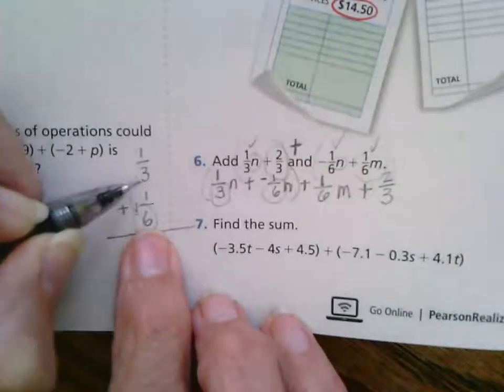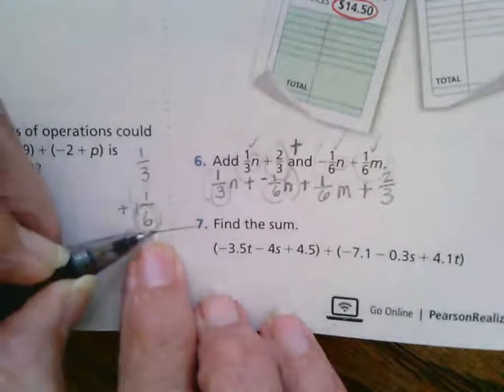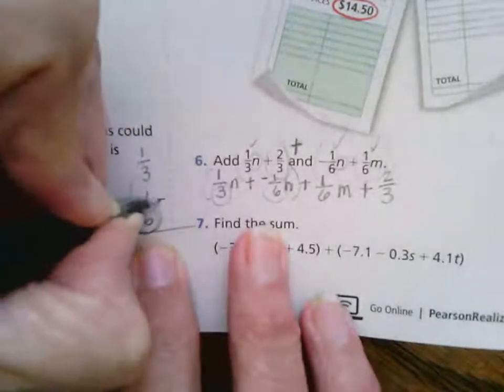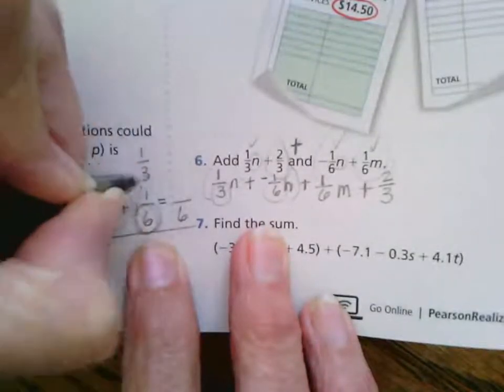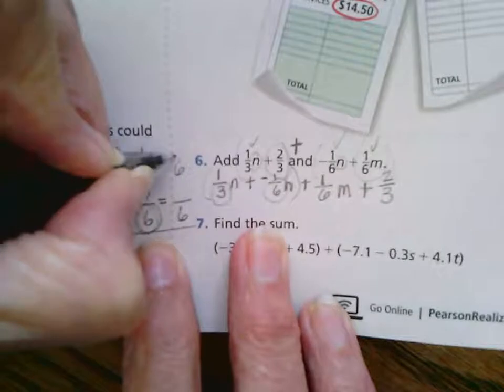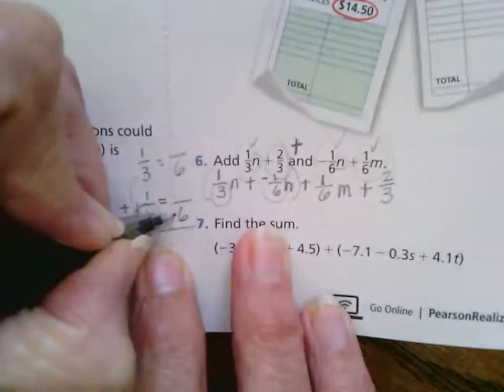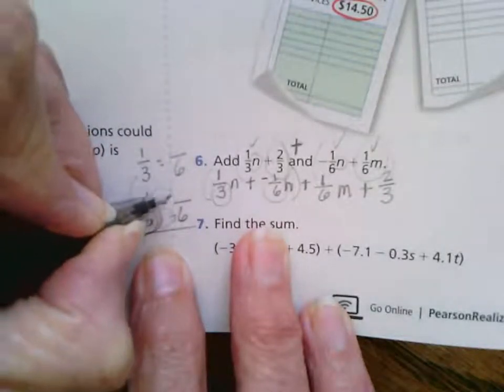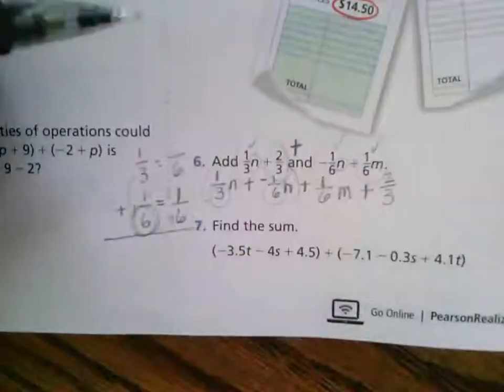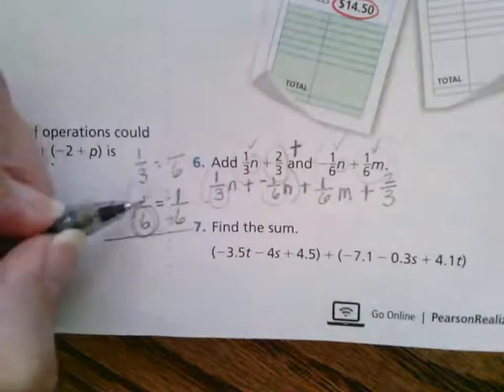If the answer is yes, then this is my common denominator. So I'm going to set these each equal to 6 as a denominator. And then I would multiply by 1 here, so I'm going to multiply by 1 there. 1/6 equals 1/6, that makes sense.